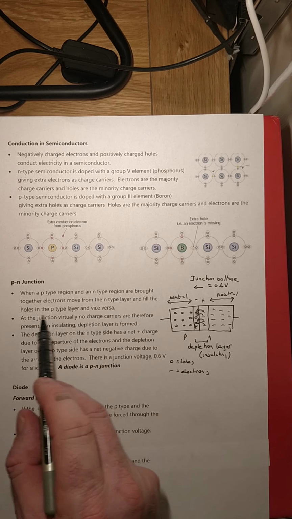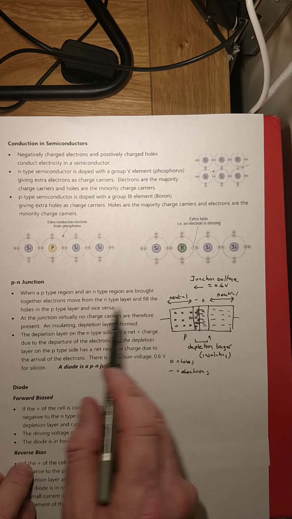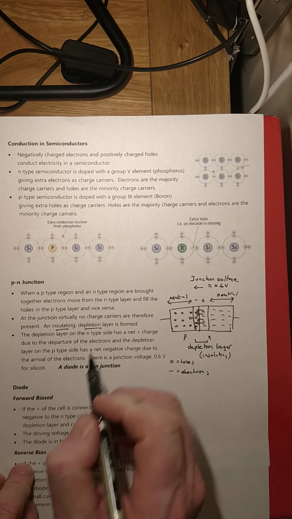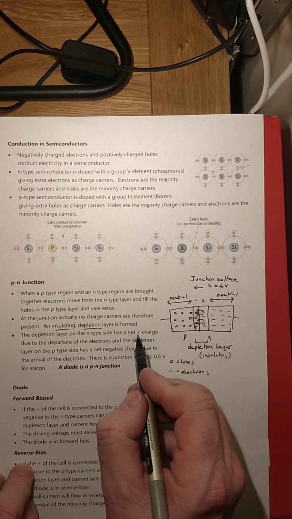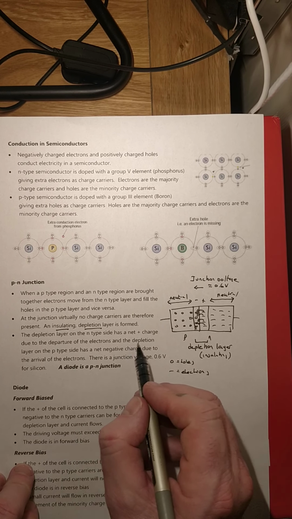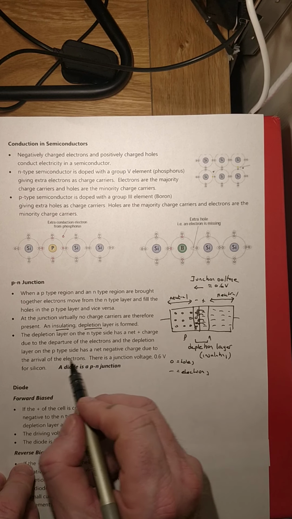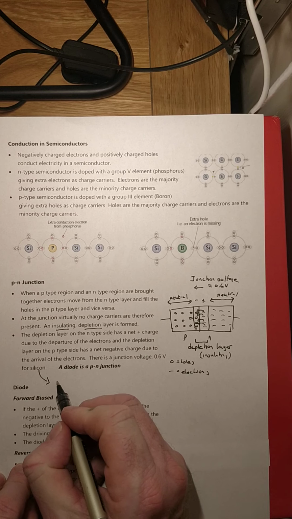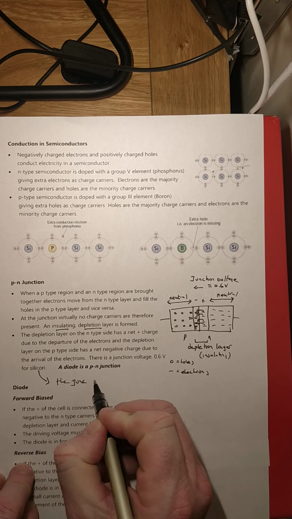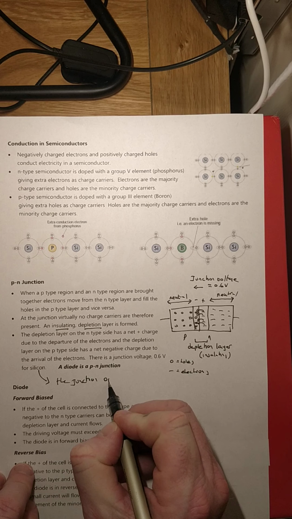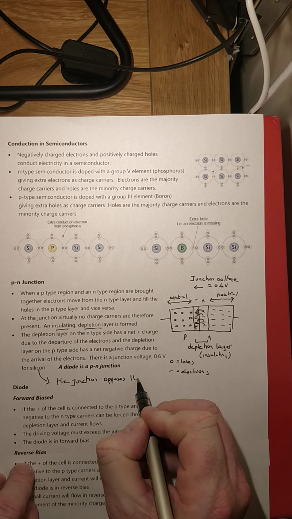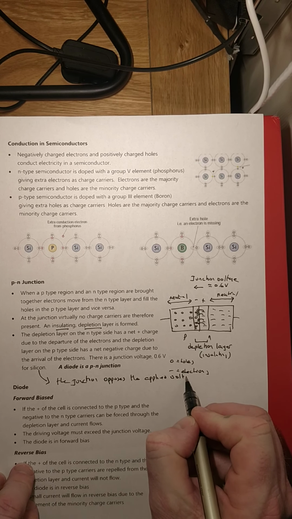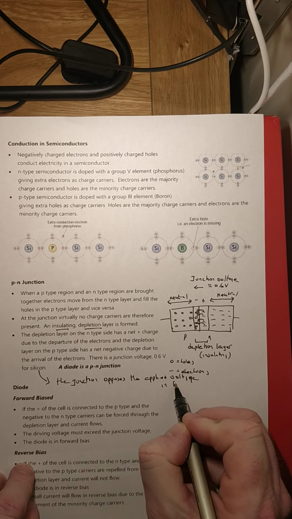When P-type material and N-type material are brought together, electrons move from the N-type and fill the holes in the P-type and vice versa. At the junction, virtually no charge carriers are therefore present, and an insulating depletion layer is formed. The depletion layer on the N-type has a net plus charge due to the departure of electrons, and the depletion layer on the P side has a net negative charge due to the arrival. There's a junction voltage of 0.6 volts for silicon, and just take note that the junction opposes the applied voltage in forward bias, as we'll see here.